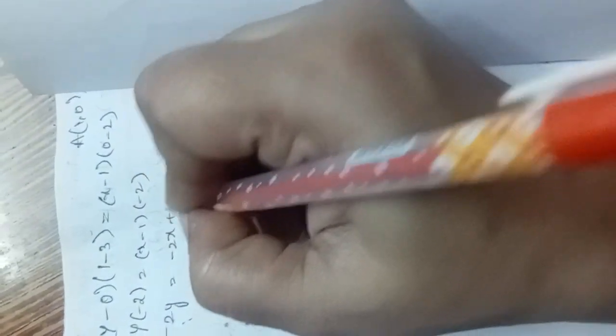That implies 2y equals minus 2x plus 2. Bring 2x onto this side, so 2x minus 2y minus 2 equals 0. Taking 2 common, x minus y minus 1 equals 0. This is equation 3.